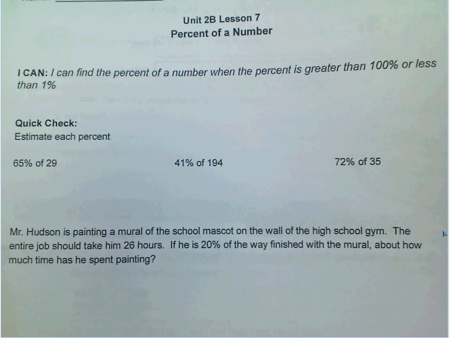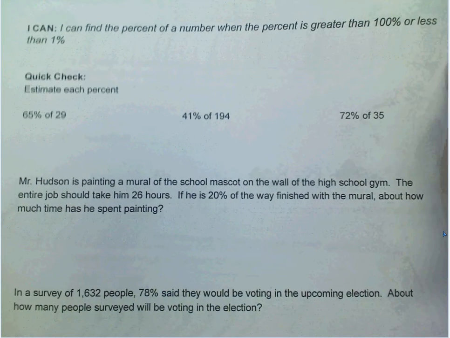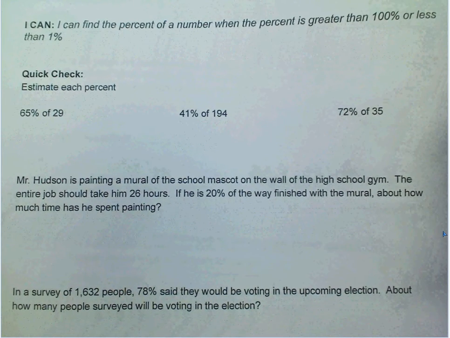We have unit 2b, less than 1% of a number. Our target is: I can find the percent of a number when the percent is greater than 100% or less than 1%. Okay, you need to go through your quick check problems to double check to make sure that you have everything down from the last lesson because we have our quiz coming up.